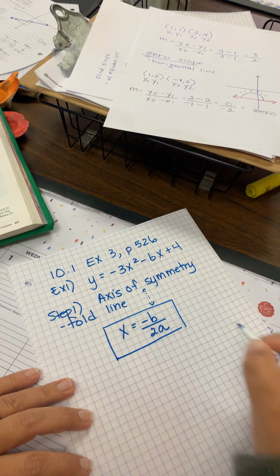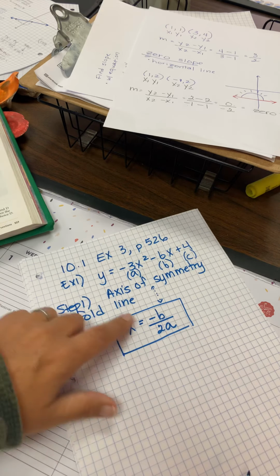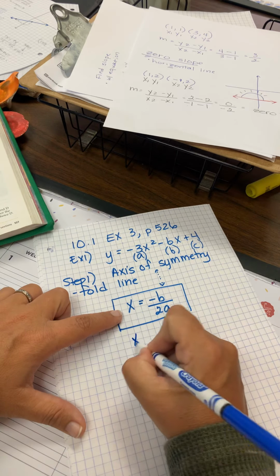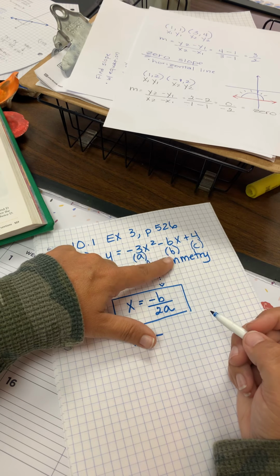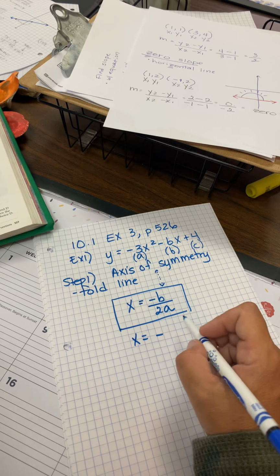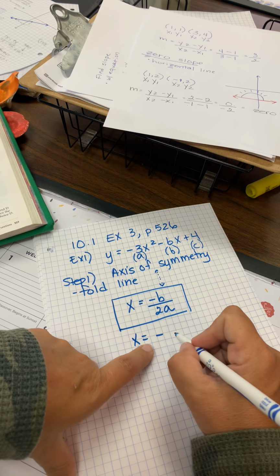So where do we get those from? Up here. This is A. This is B. And this is C. Now I know for this equation, and for a little bit, we're not using C, but I just want to at least go ahead and tell you what it is. All right, so now we're going to plug this information into this equation. So x is equal to negative B. Now I realize looking at it that my B's do look a lot like 6s.